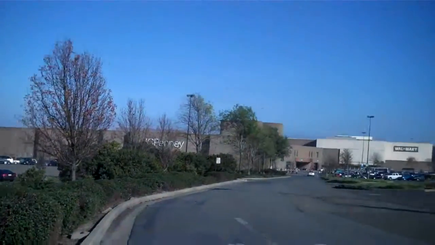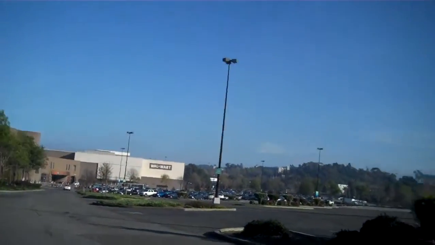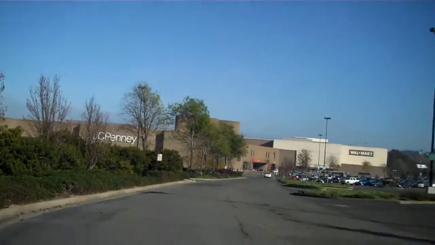I'm now up here in Richmond for one of my family friends' housewarming party. Hilltop Mall is right across the street, so I'm gonna just take a walk around and do some talking.